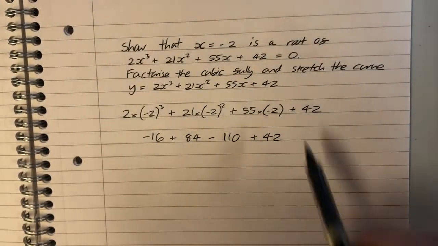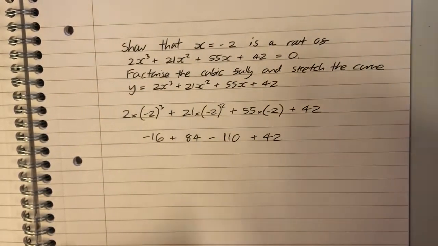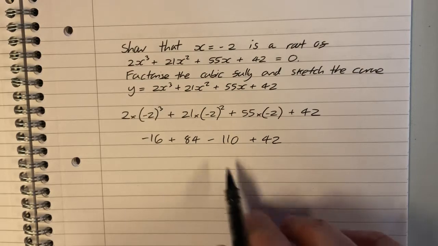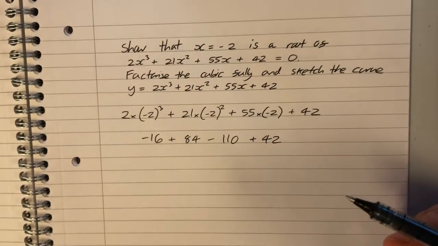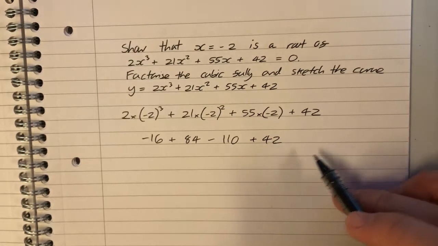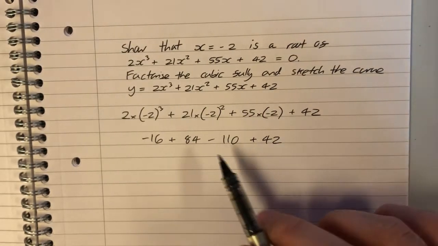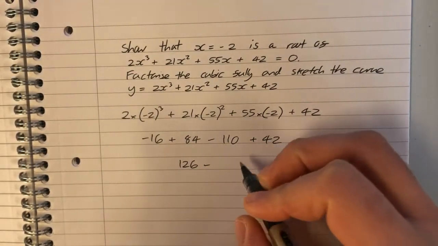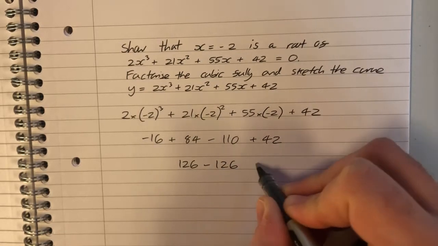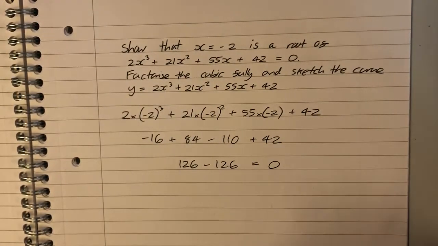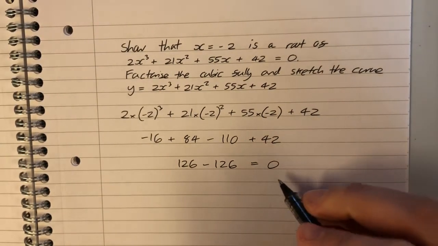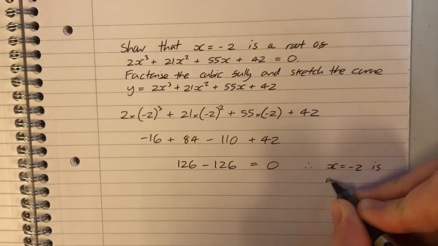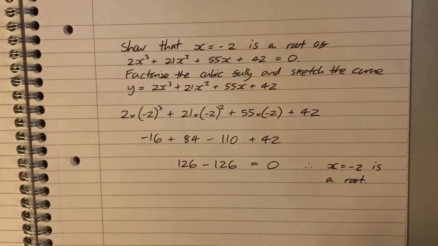What I then tend to do is, because it's a show that question, I don't like to say it just equals 0. For this, I would put another step in by combining the positives and combining the negatives. You really want to convince the examiner that you are sure that this does equal 0 and you're not just using facts from the question. So that's going to be 126 in the positive, and 16 plus 110 is 126 in the negative, which then just shows that you really have thought about how this does indeed equal 0. So because it equals 0, then we can conclude that x equals minus 2 is a root. Okay, so that's the first part of the question answered.